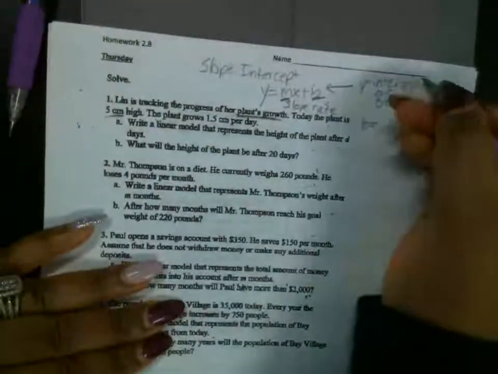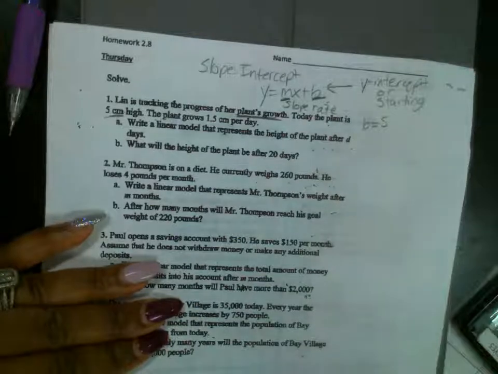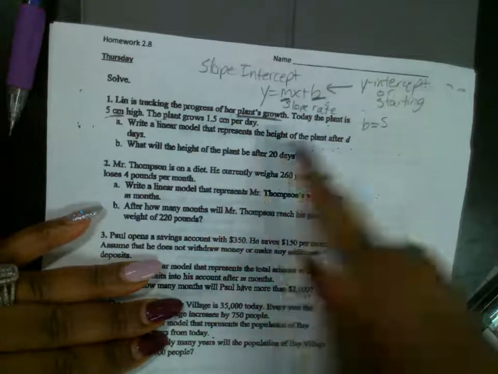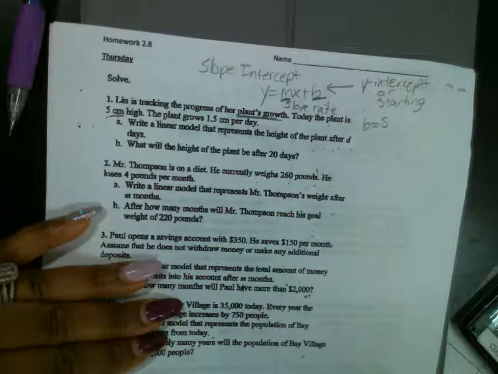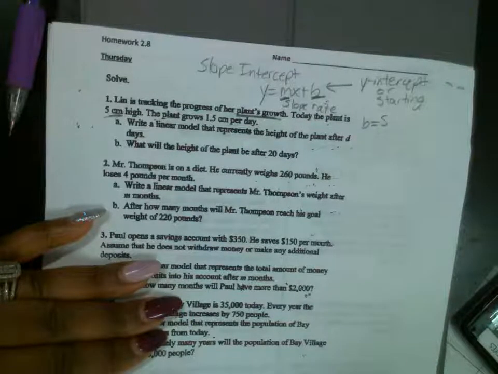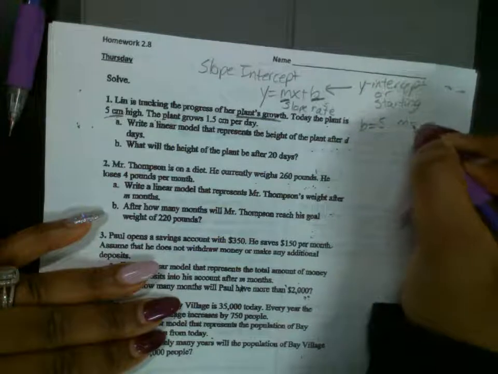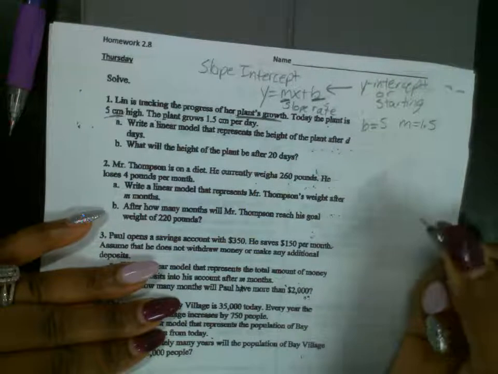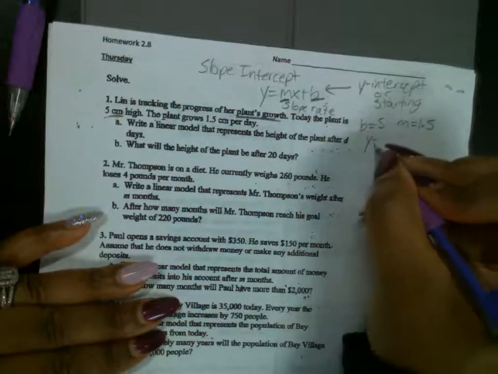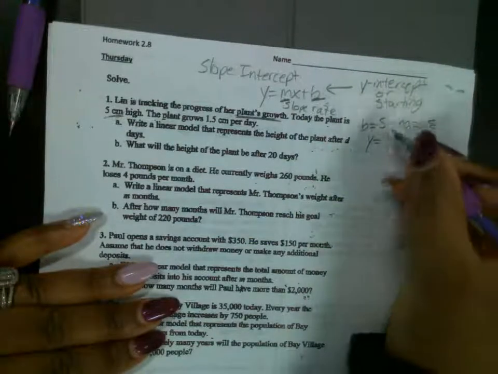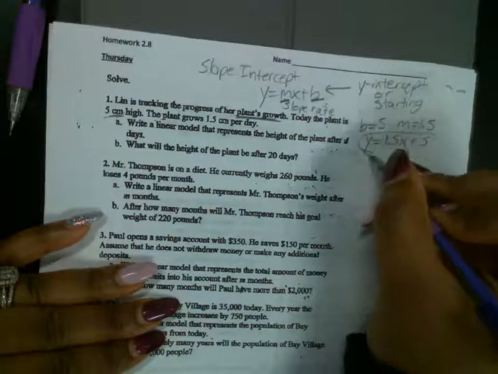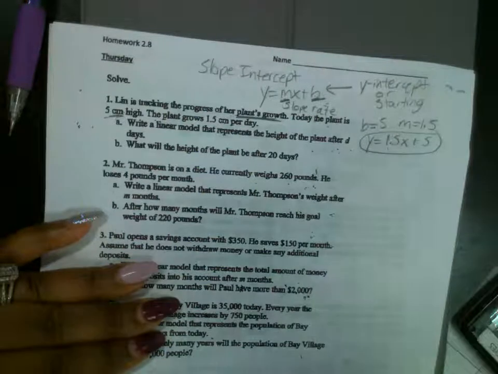So b is equal to 5. That's the starting height. Then it says that the plant is growing 1.5 centimeters per day. That's the rate at which it's growing. Since it's growing, that's going to be a positive number. So my m here is going to be 1.5. So, Ms. Reyes, how do I write this as an equation? The equation then is going to be y equals 1.5x plus 5. Very good. Great job. Okay? That's the equation.